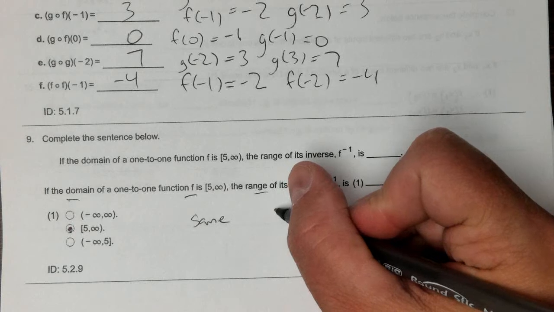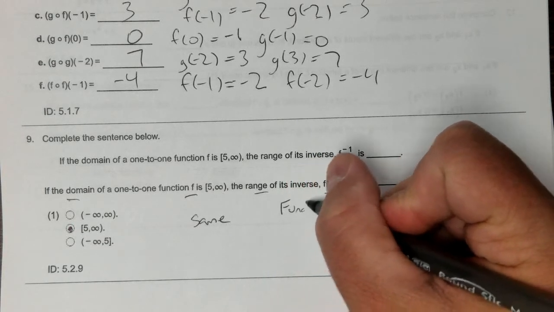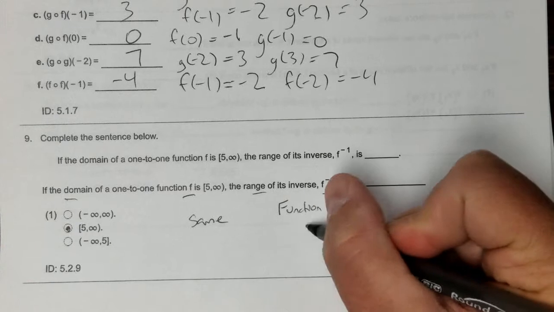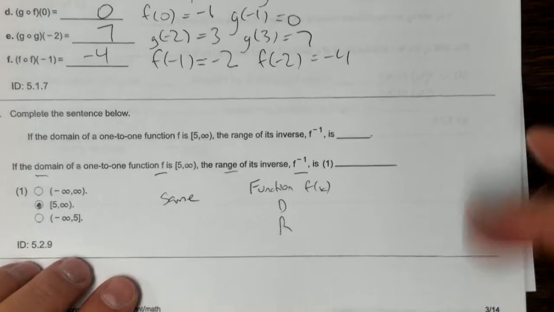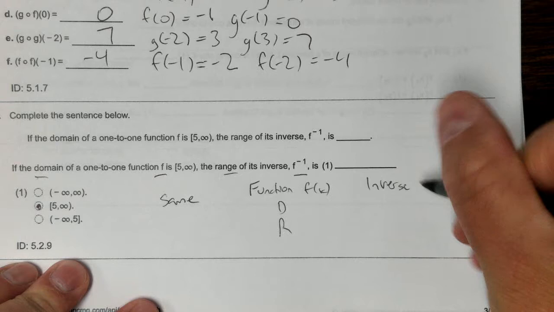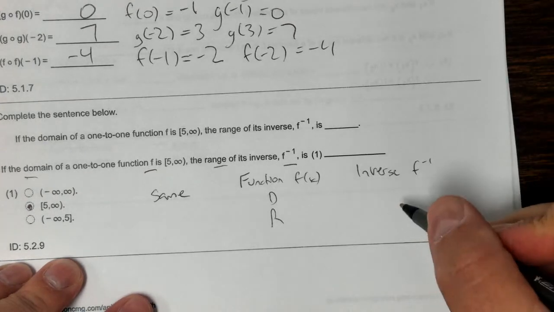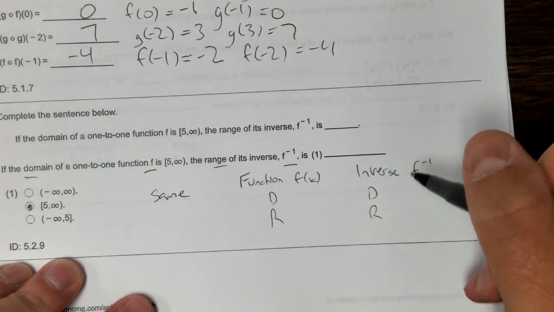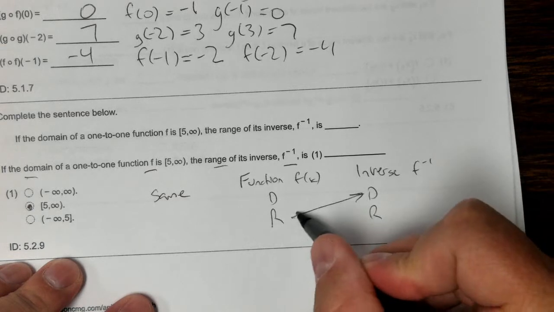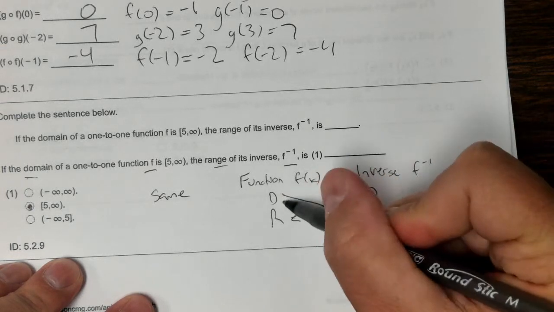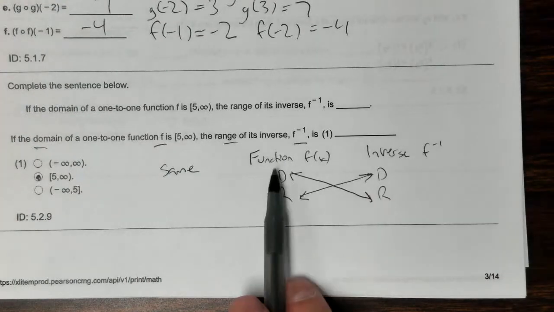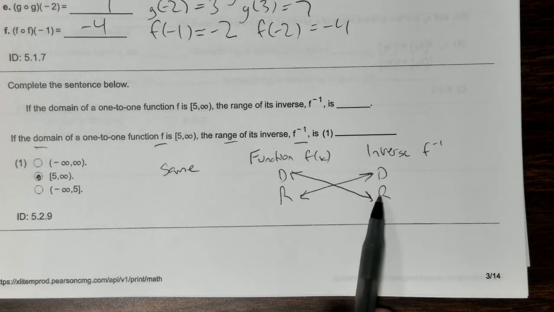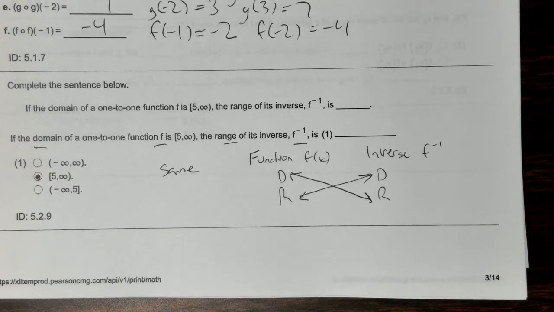So basically, if you have your function f of x, you have a domain and range, and for your inverse f negative 1, you have a domain and range, but these two are going to match, and these two are going to match. So the domain of this one's going to match the range of this one, which is what we have. Any questions? No, sir. Okay.